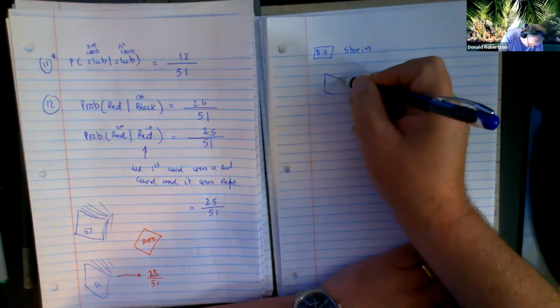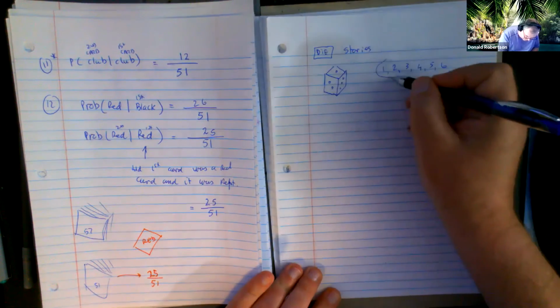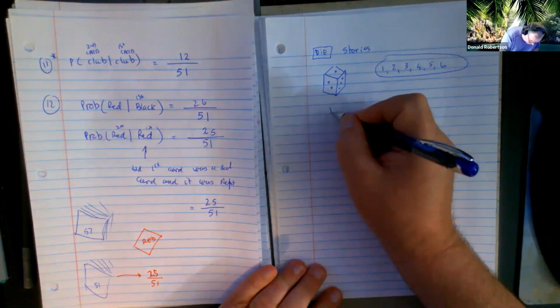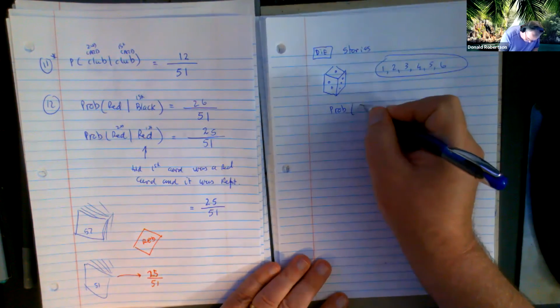Going to look at dice stories now. When you roll a dice, there are only 6 numbers, and there they are. So that's essentially my sample space. If there's one dice and someone asks you, what's the probability that you get the number 5?